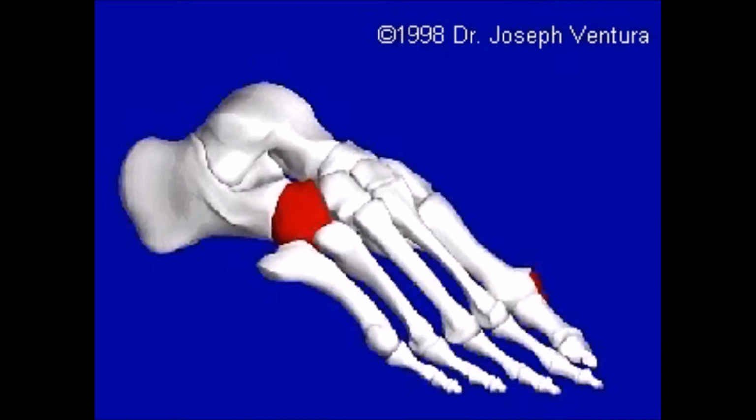And those three arches form a tripod kind of effect in the foot that makes the foot very stable. Now, that medial arch, being the larger one, is very important if it begins to fall. And I want to show you how that can occur in the foot. So let's take a look at a video of the foot and how that arch can fall.